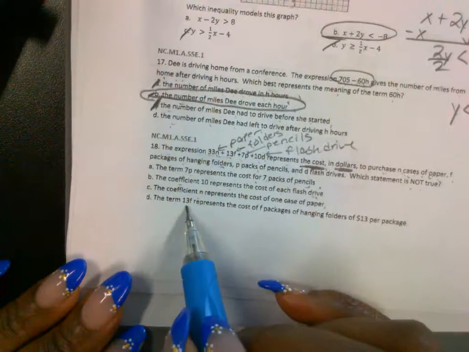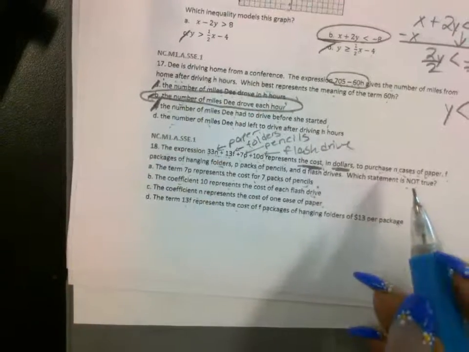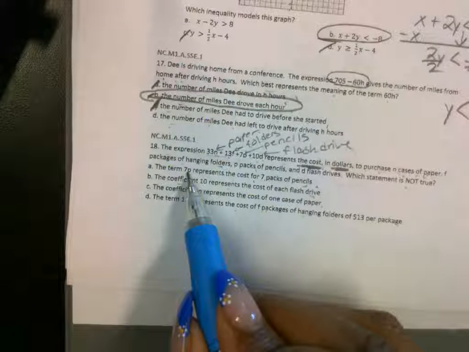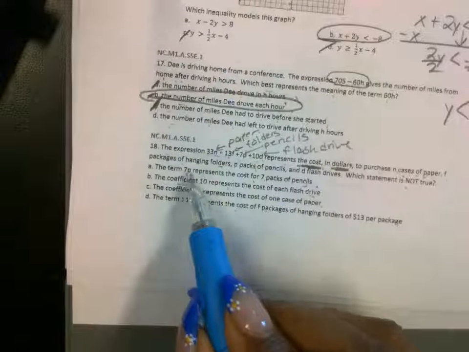Yes. The 13F represents the cost of F packages of hanging folders of 13 per pack. Oh, good grief. Hold on. Okay, so 7P represents the cost.